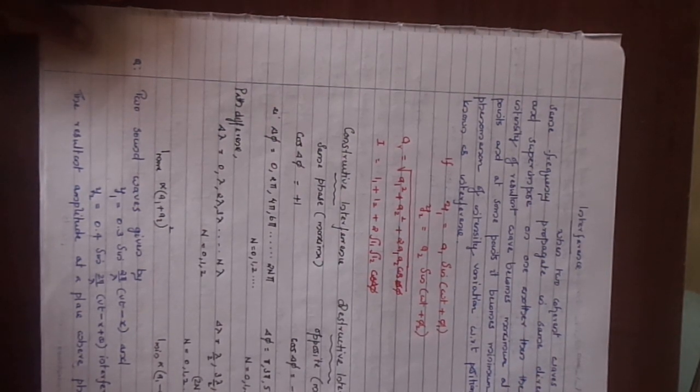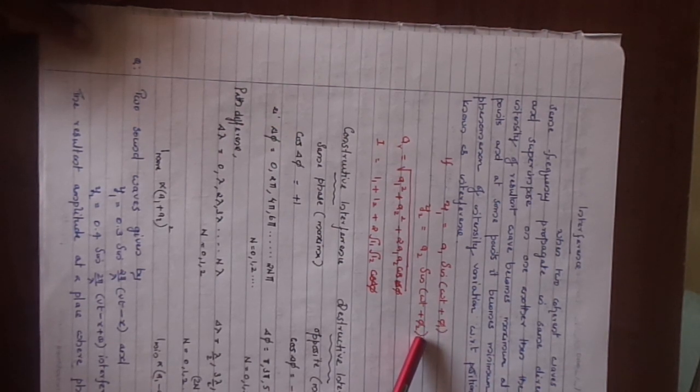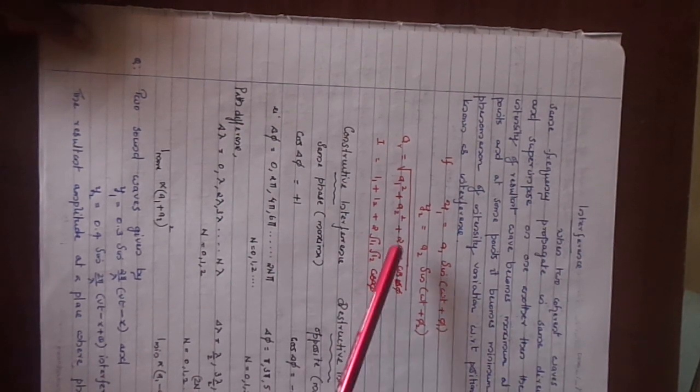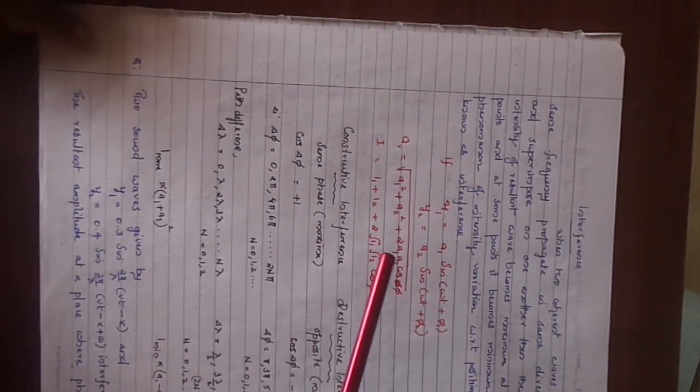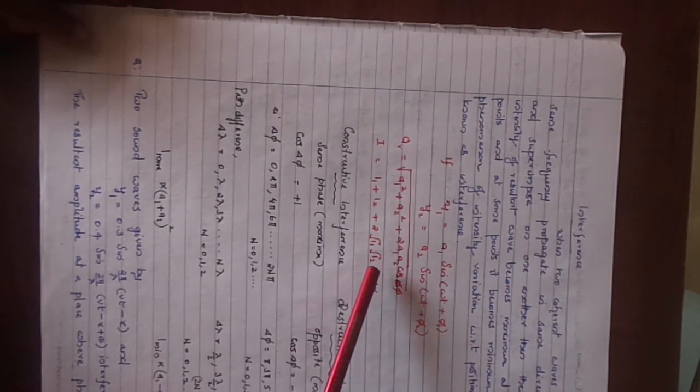If we use y1 equal to a1 sin(omega t plus phi 1) and y2 equal to a2 sin(omega t plus phi 2), and the phase difference is taken as delta phi, the resultant amplitude can be calculated by the very important formula A equal to root of a1 square plus a2 square plus 2 a1 a2 cos delta phi, and the intensity I can be treated as I1 plus I2 plus 2 root I1 root I2 cos delta phi.